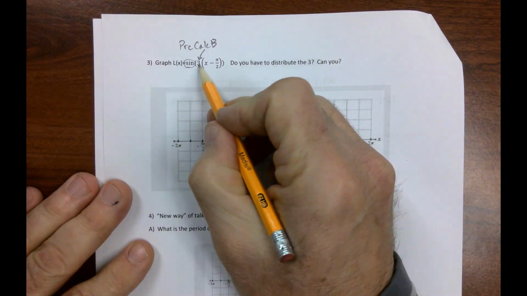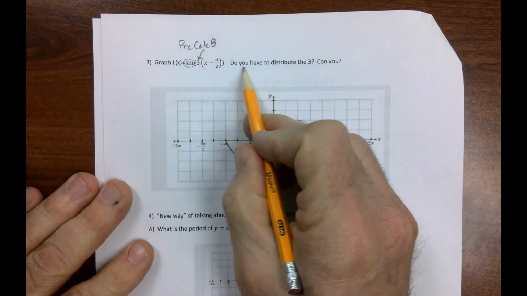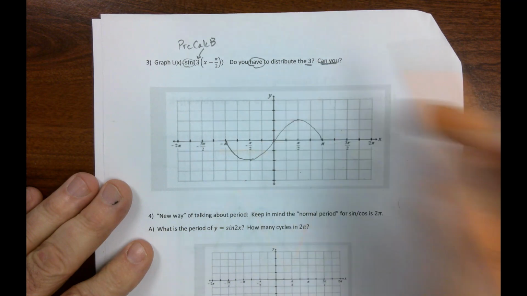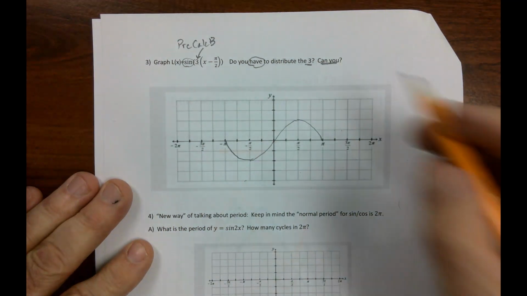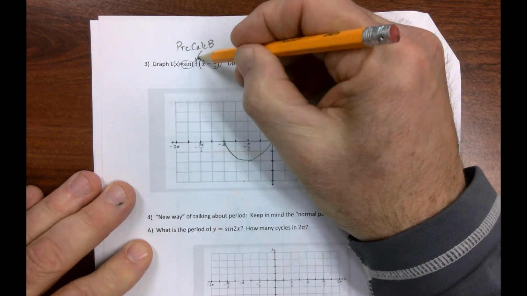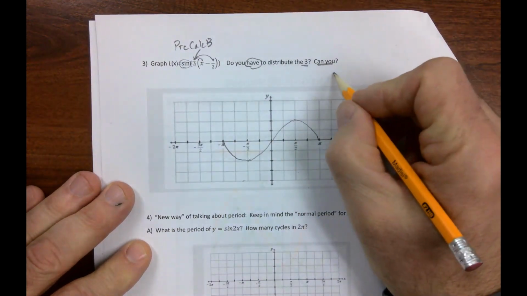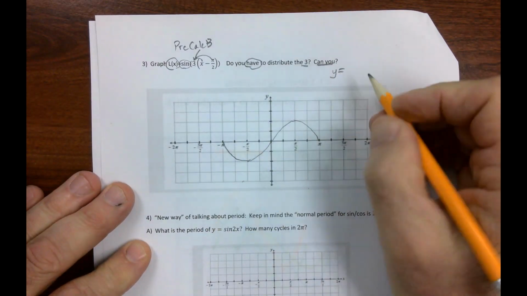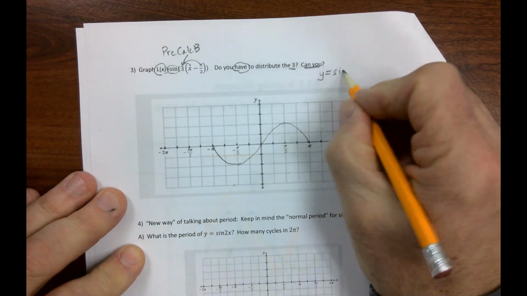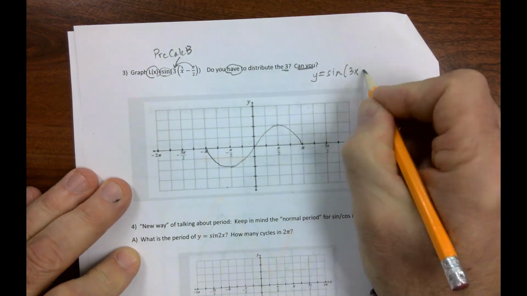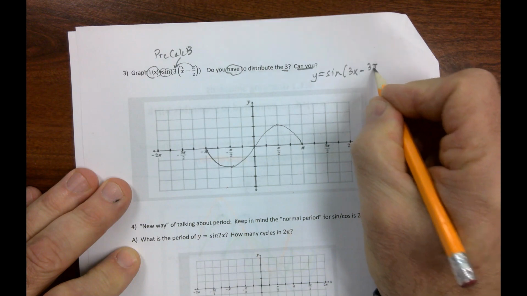wonder, what is that? Well, question, do you have to distribute the 3? Can you? And we have to investigate. So let's experiment, and let's actually distribute this to there, and let's take a little peek. I'm just going to write y, so I don't have to write L of x every time. y equals sine of 3x minus 3 pi over 2.